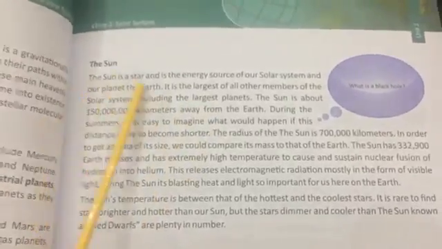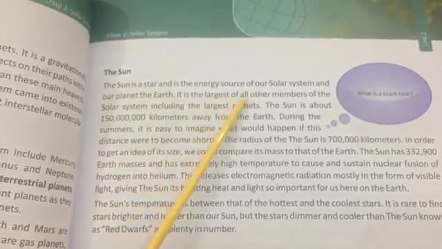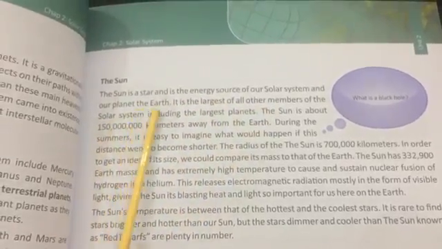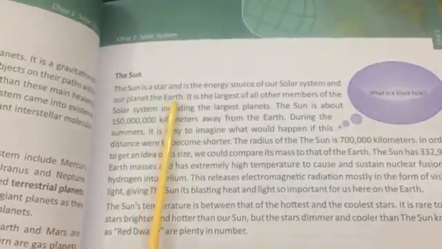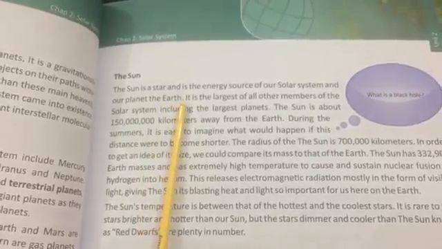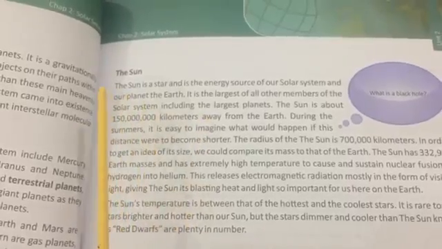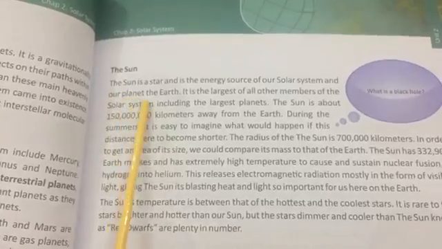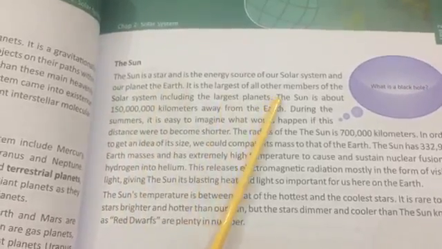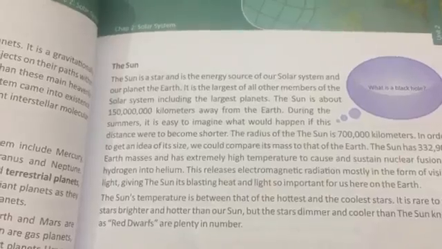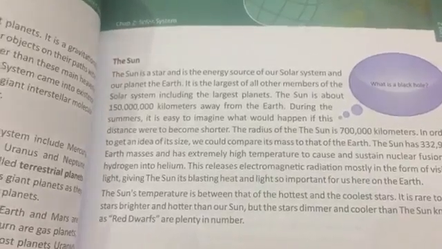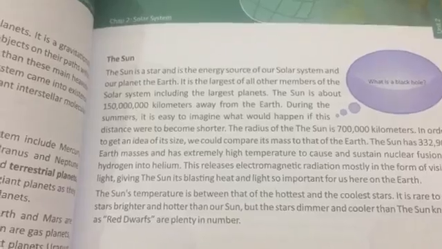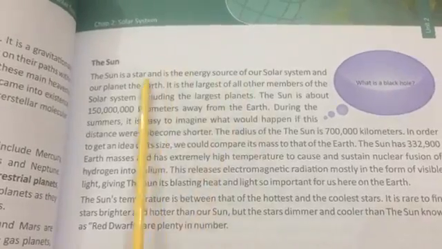Then we have the Sun. The Sun is one of the stars, right? So the Sun is a star and is the energy source of our solar system and our planet, the Earth. It comes under the category of stars, and it is a source of energy to the whole solar system, to all the planets, and especially to Earth, right? And it is the largest of all the other bodies in the solar system, the largest of all the moons and the largest of all the planets.